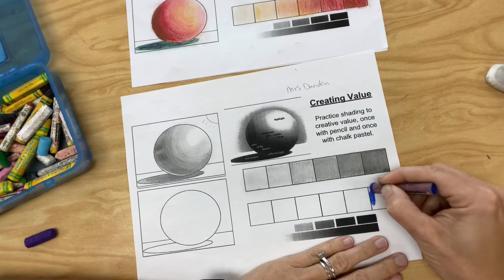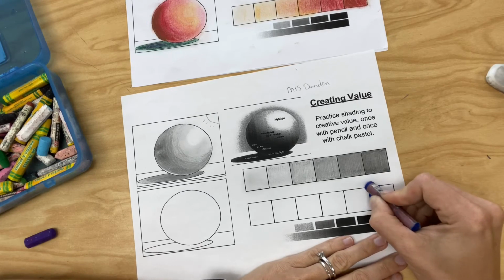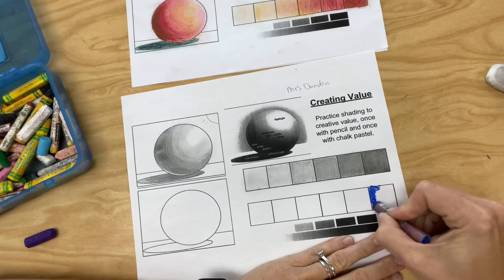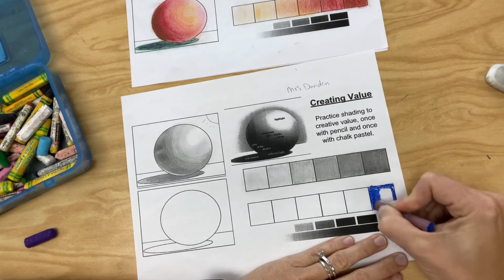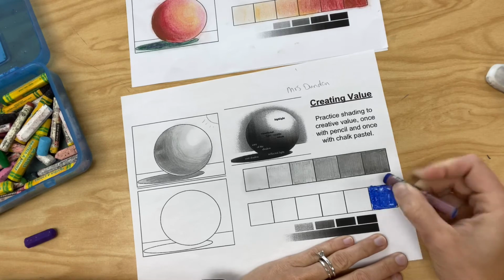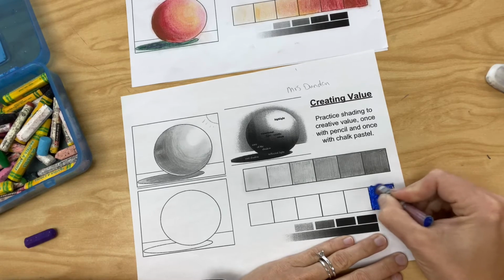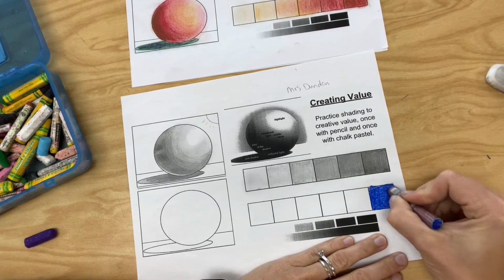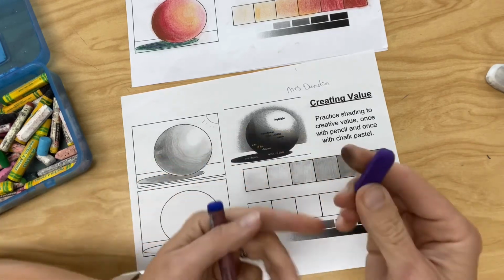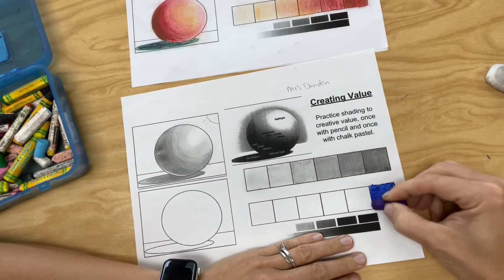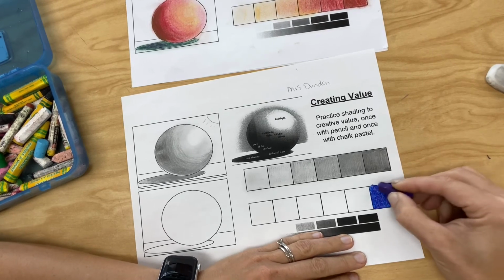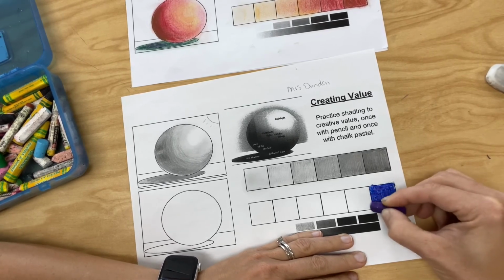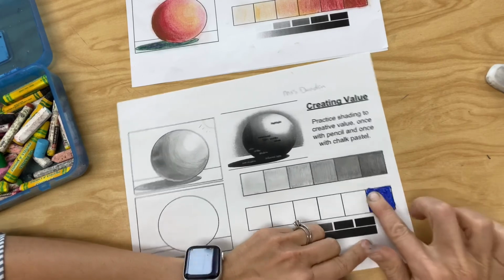And again, I'm starting with my darkest value first. Whether you choose chalk pastels, oil pastels, or you're using crayon, consider blending colors to make your color look darker. So I'm using my dark blue, but then I'm going to overlap and blend some purple into it just to try and make that dark blue even darker. And then I'm going to experiment with colors as I move down my value scale, trying to create that gradual transition from dark to light.